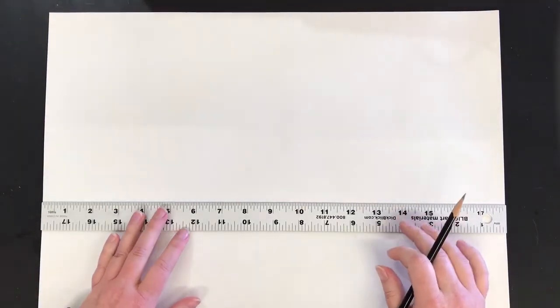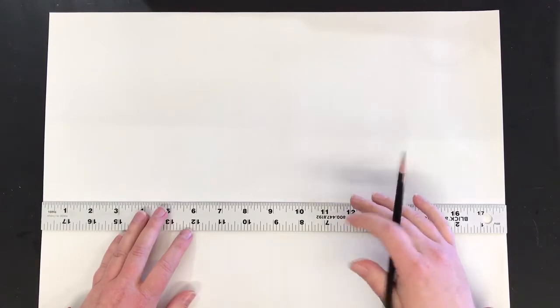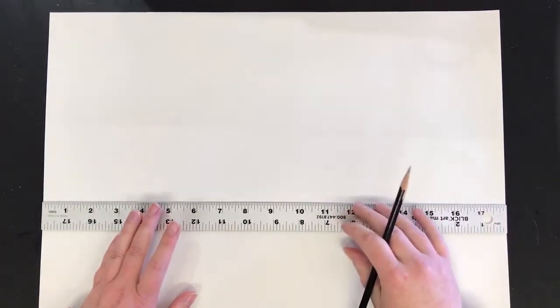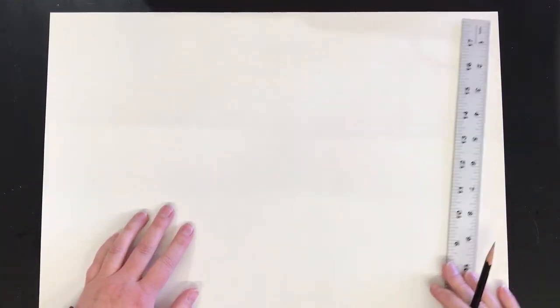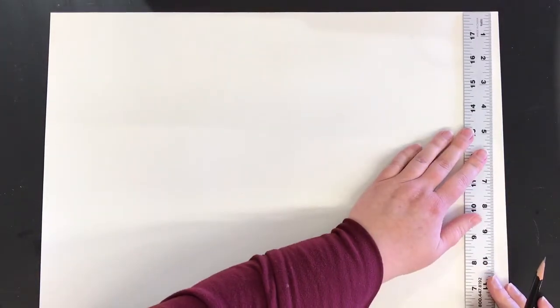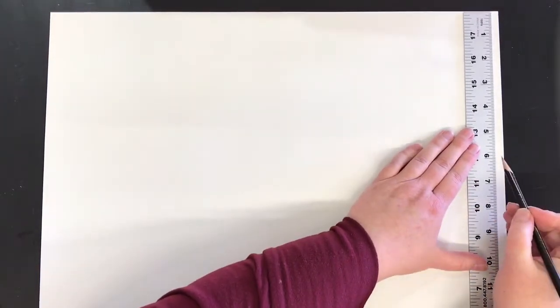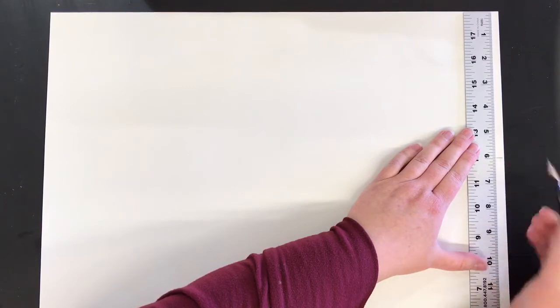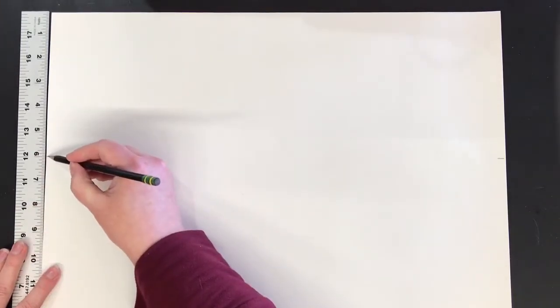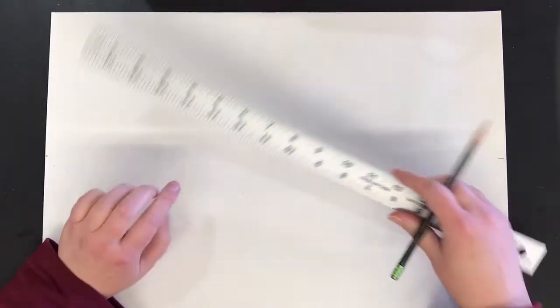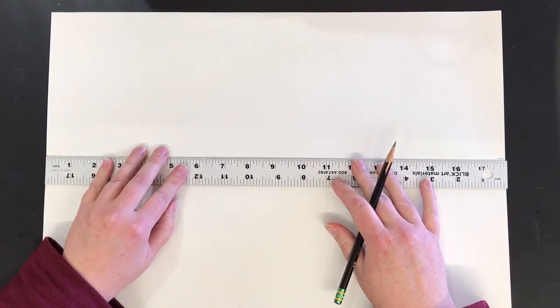In this video, I'm going to show you how to do your city with a horizon line that's a little bit lower on the page. So I'm going to start by measuring on the sides. I think I'll do my horizon line right in the middle, which is 6 inches here. So I'm going to make a mark on each side at 6 inches and connect those to form my horizon line.